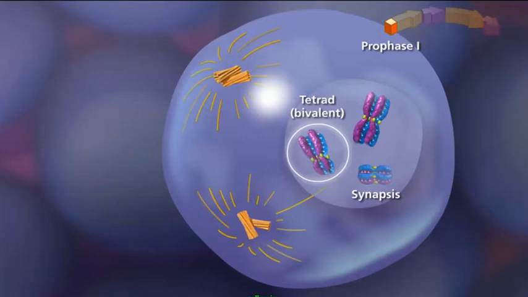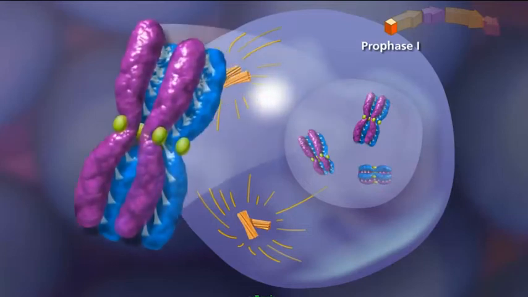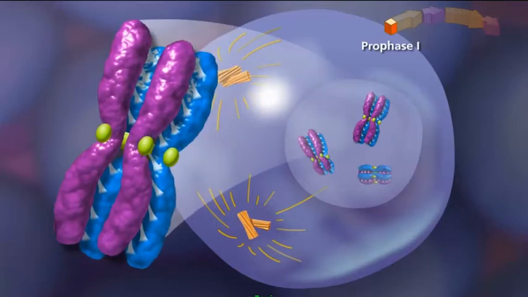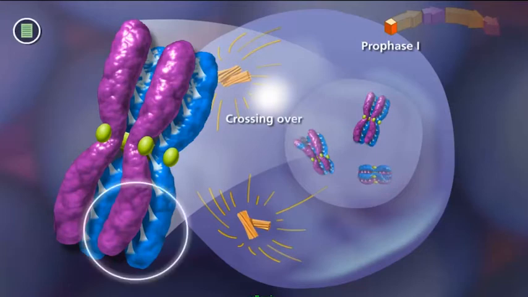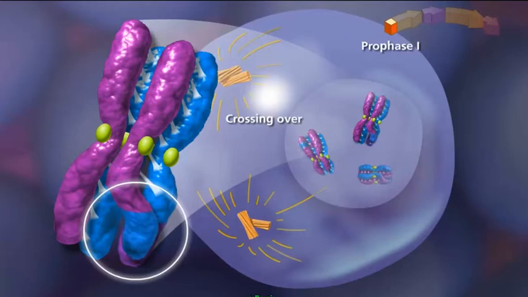The homologous chromosomes share similar but not necessarily identical genes. Once this structure is formed, the second event, called crossing over, happens. During crossing over, a physical exchange between chromosome segments of non-sister chromatids occurs, increasing genetic diversity.